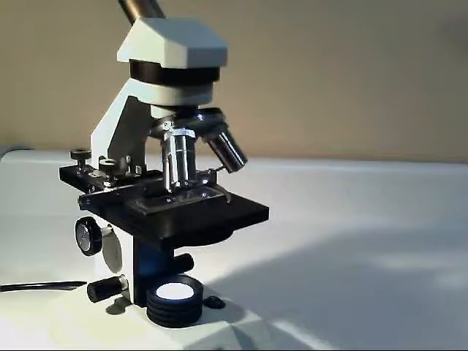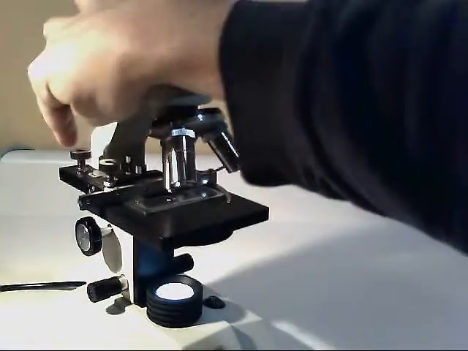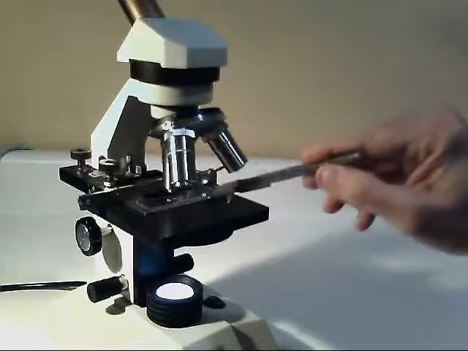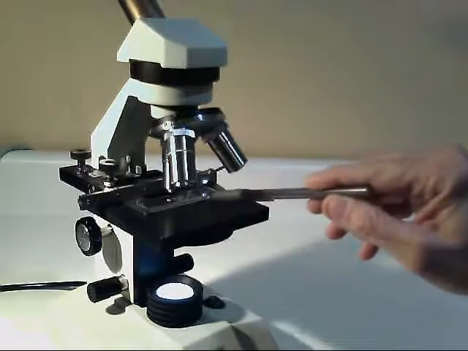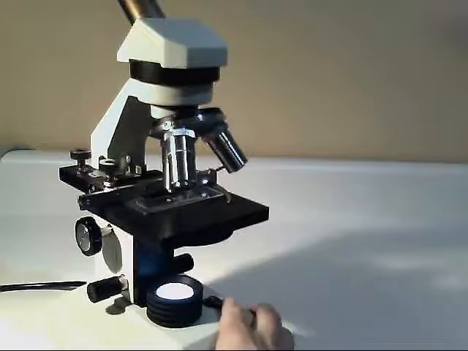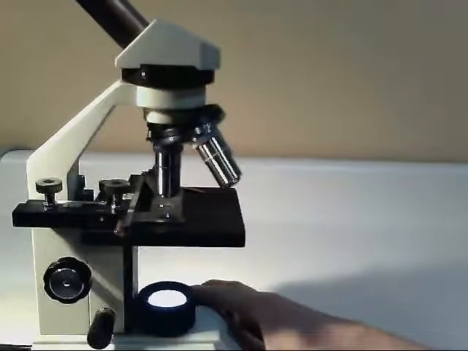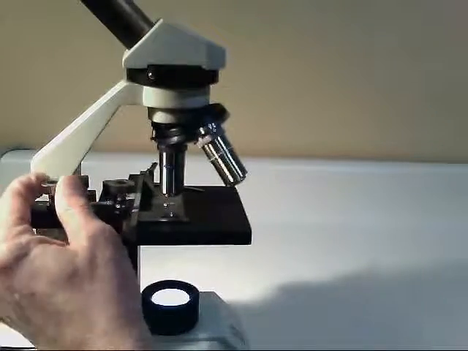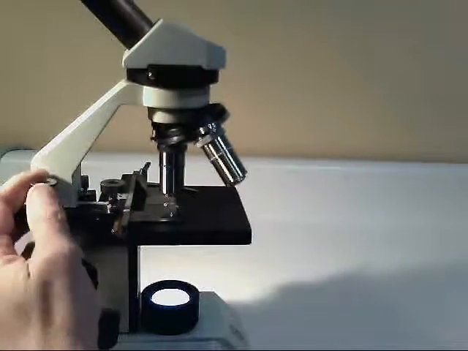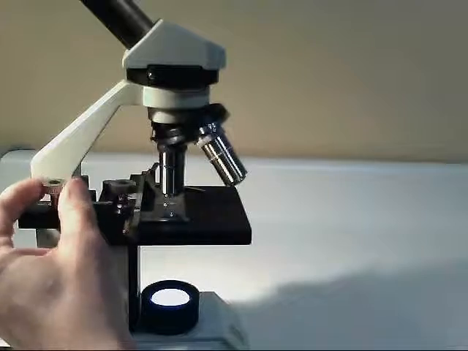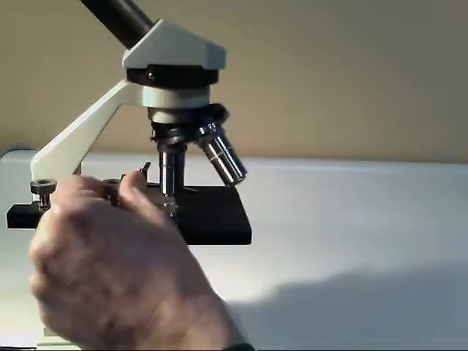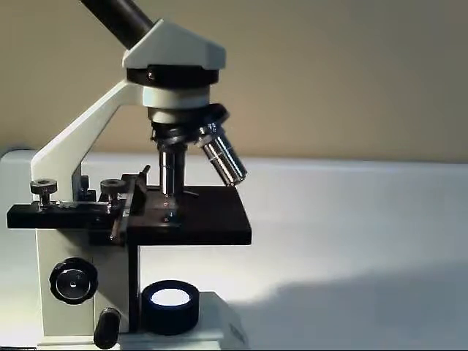When it's held in place, we use the knobs on this side of the scope to adjust the position of the specimen. So if we turn this, get a slightly better view. As we turn these knobs, we'll be moving this stage, or the mechanical stage, forward and backwards. And this knob moves it left and right.